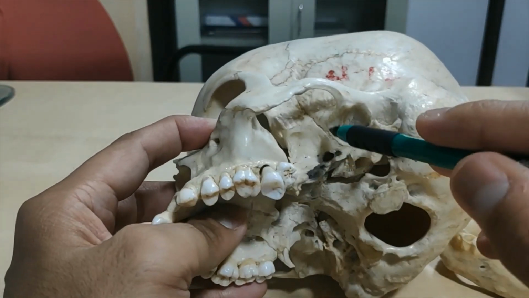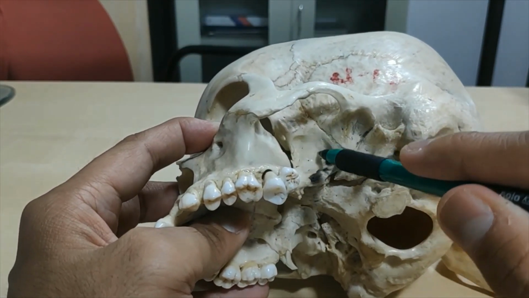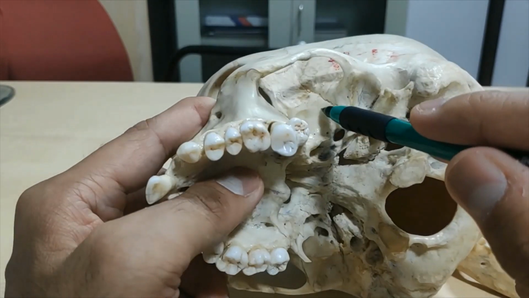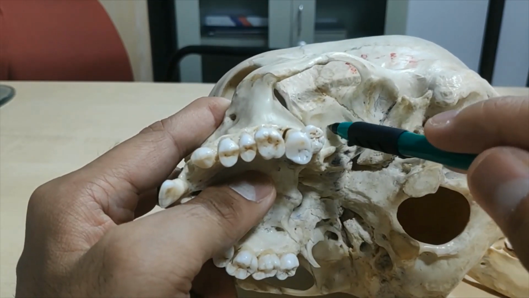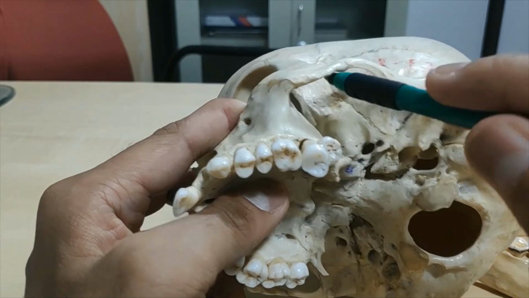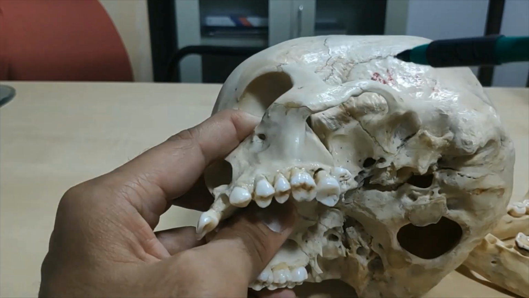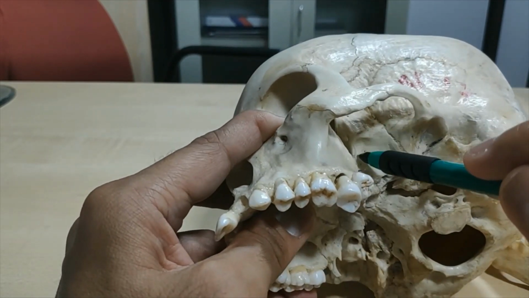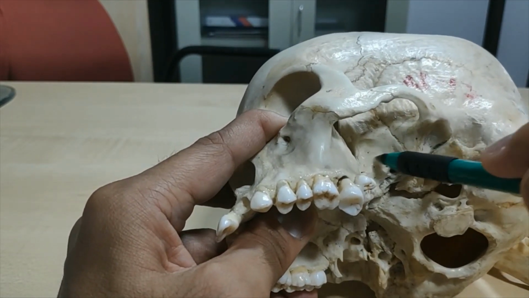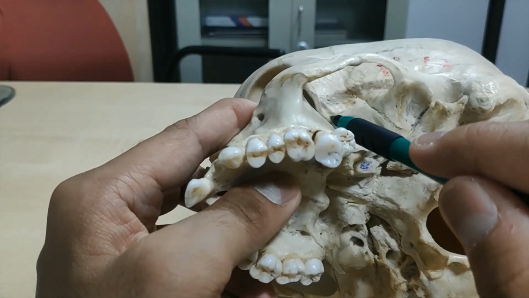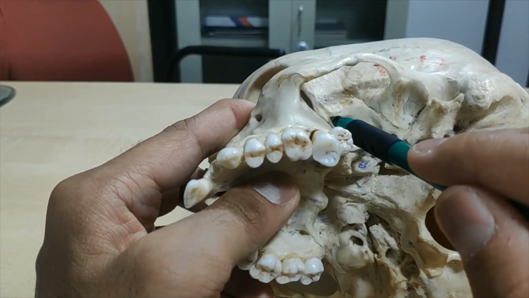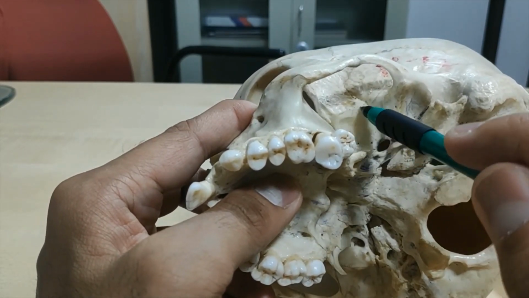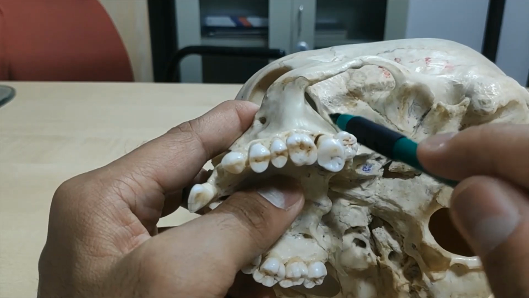Here the roof of the infratemporal fossa is formed by the infratemporal surface of the greater wing of the sphenoid. The lateral surface of the greater wing of the sphenoid and the infratemporal surface are separated from each other by this crest, which is called the infratemporal crest of the greater wing of the sphenoid.